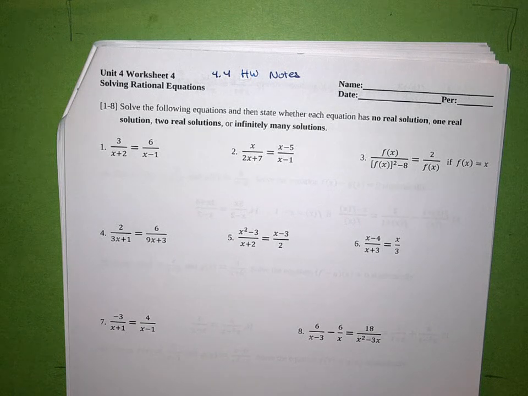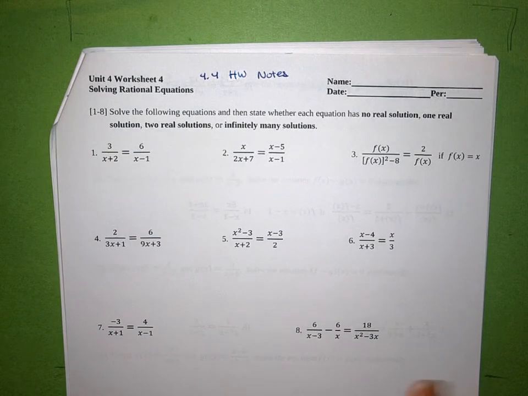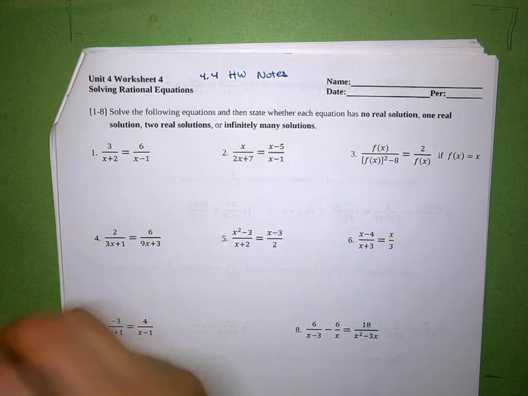This is Math 3, 4.4 homework notes. That's Math 3, Unit 4, Lesson 4. I'm going to do a few of them with you off the worksheet. Starting off with number 2.